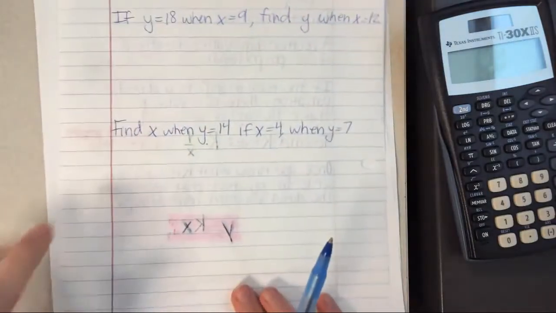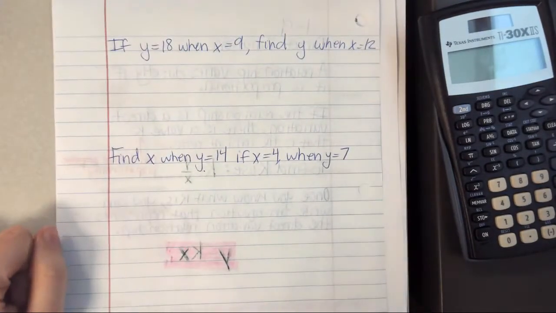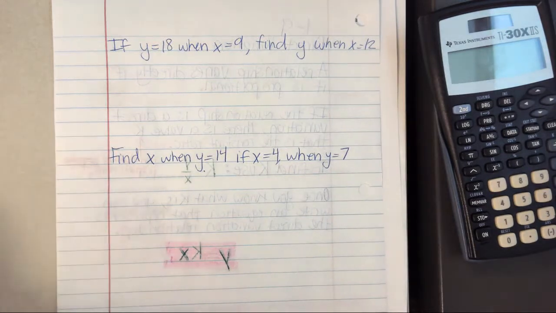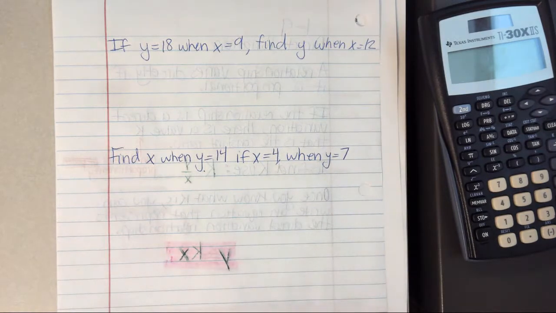Now there's one other type of question on your homework. And here it says, if y equals 18 when x equals 9, find y when x equals 12. In these types of problems, the directions tell you to write an equation and then find the missing value.